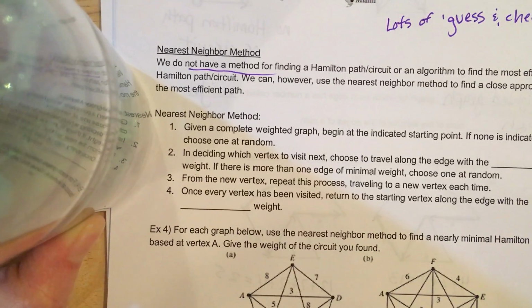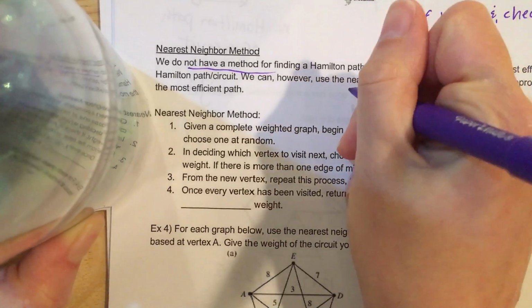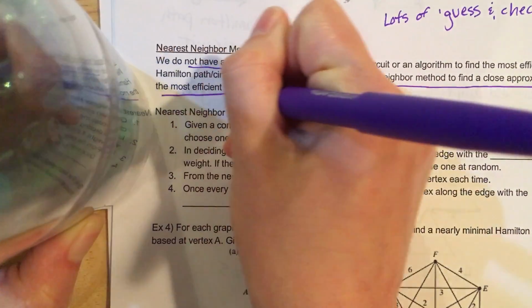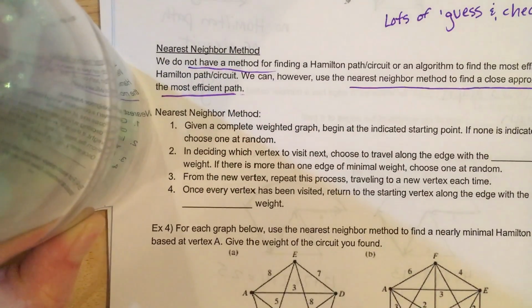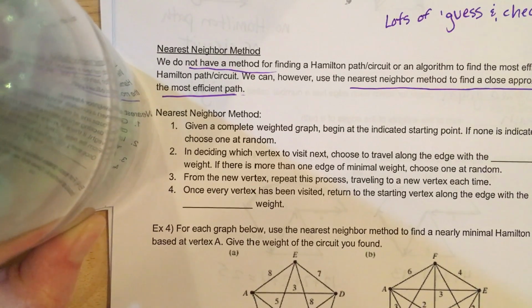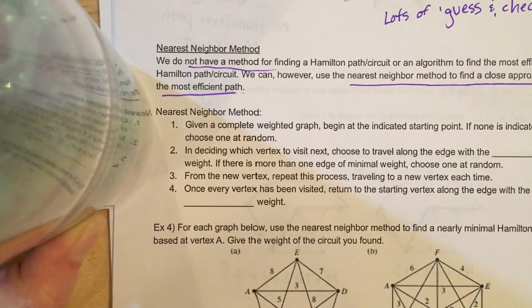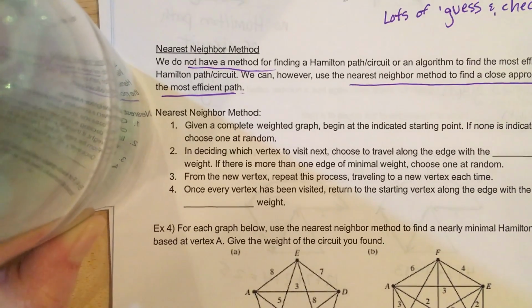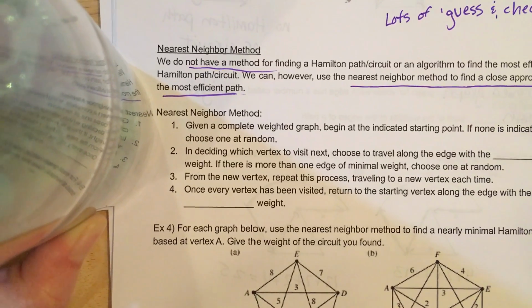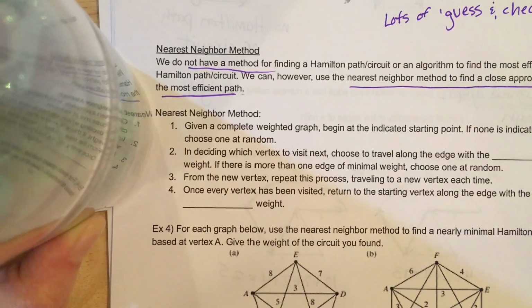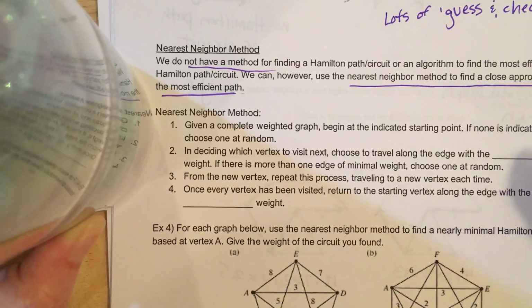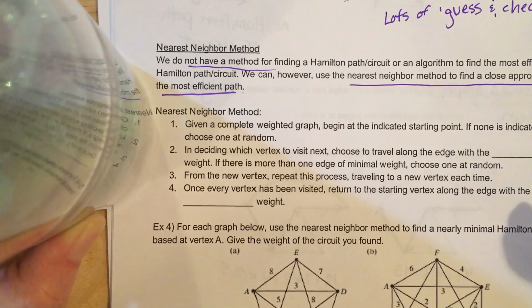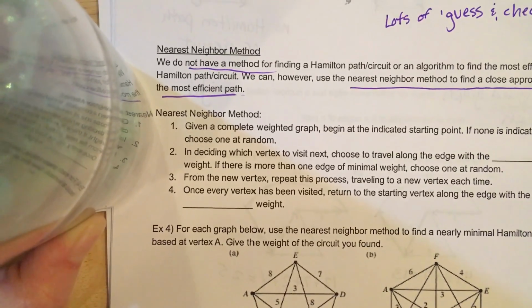But what we can do is use something called the nearest neighbor method that will give us a pretty close approximation of the most efficient path. Now, it's not going to be perfect every time, but it does work fairly well. And so anytime I'm asking you to find an efficient Hamilton path or circuit, your directions are going to include use the nearest neighbor method. That's what I want you to do, with the understanding that if it's not actually the most efficient path, that's okay. I want you to use this process rather than do a bunch of guess and checking.